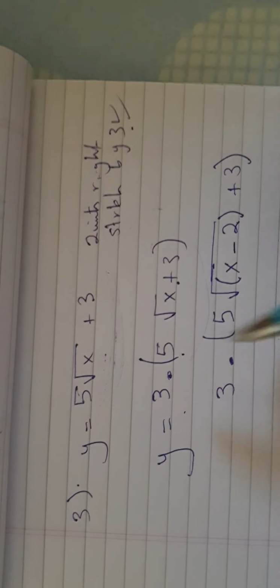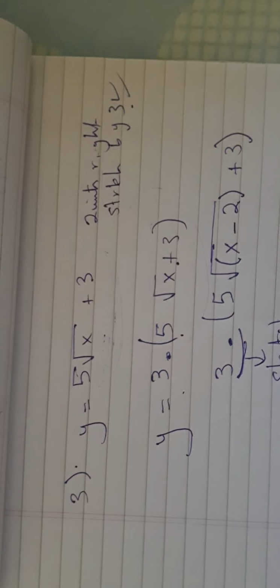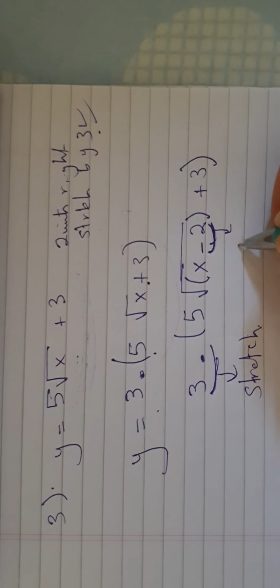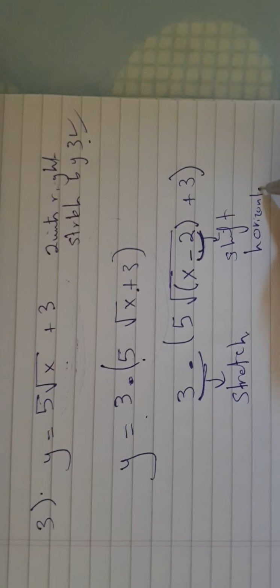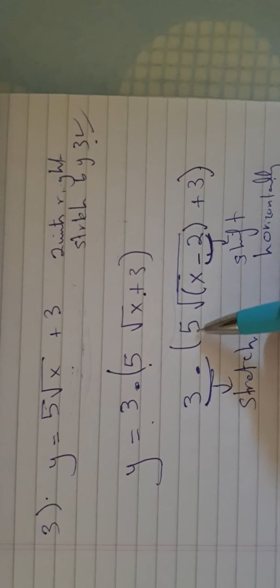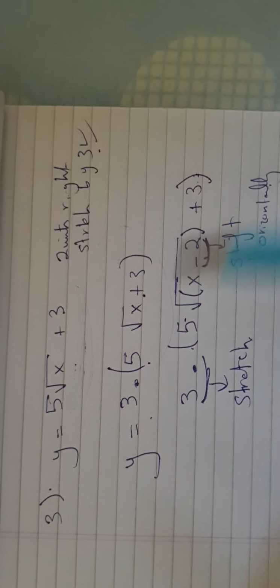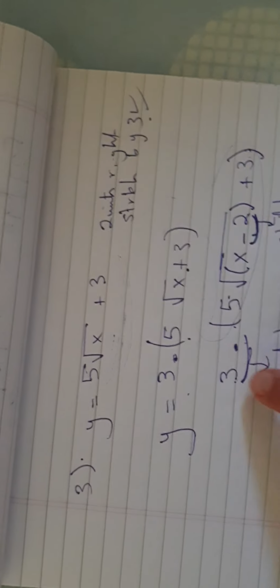First of all, this is the stretch. What is the minus 2? Shift horizontally. What about this bracket? Why did I include a bracket? Just to make it more elegant and to indicate that the 3 is multiplied with all of the function, as if you are saying 3y. All of this is multiplied by 3.